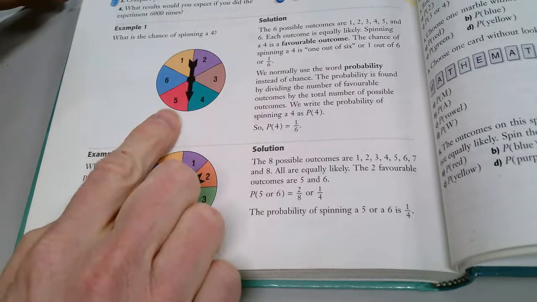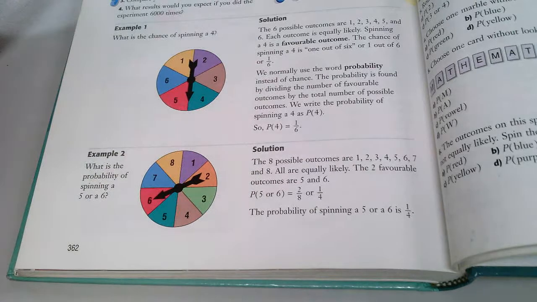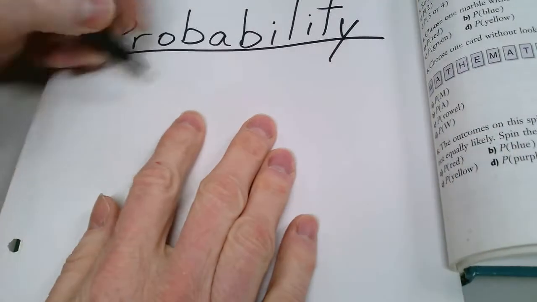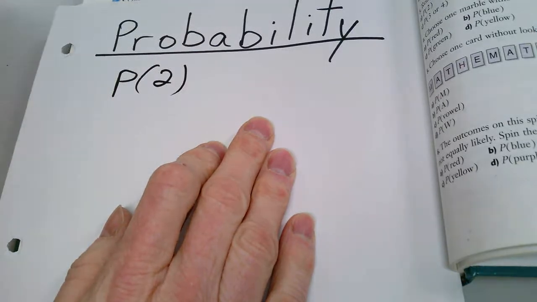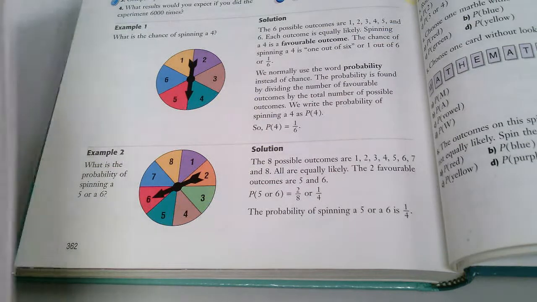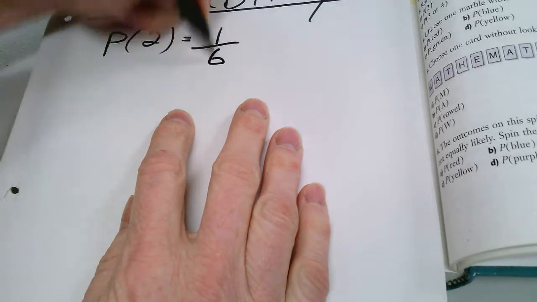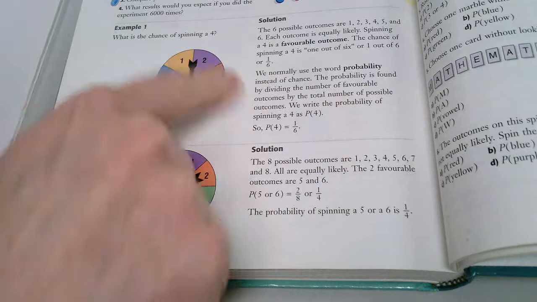You'll look at a question like this where you have a spinner. You've got 6 different colors on here, and it may ask you a question like, what is the probability of spinning a 2? Basically, it would be written as capital P and in brackets probability of a 2. There are 6 sections here, all identical as far as their areas, so there's a 1 in 6 probability of spinning a 2. There's a 1 in 6 of spinning any of these.